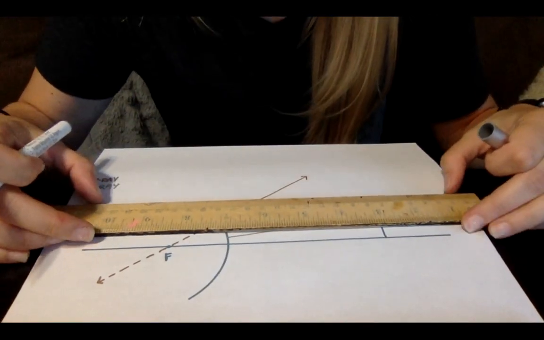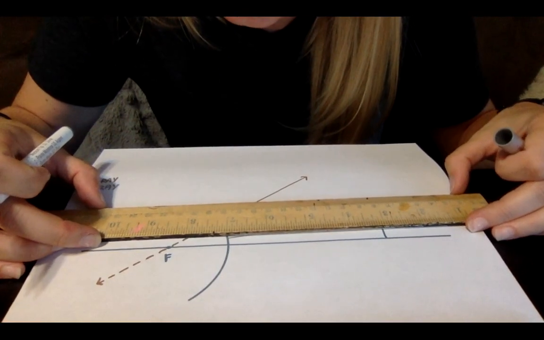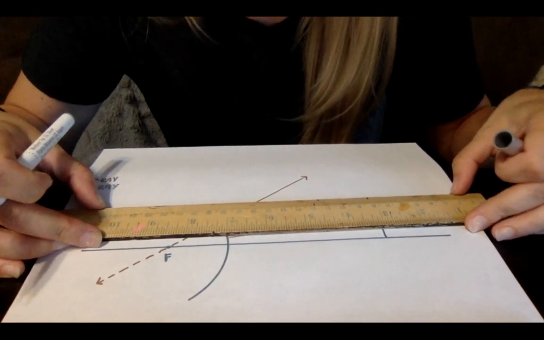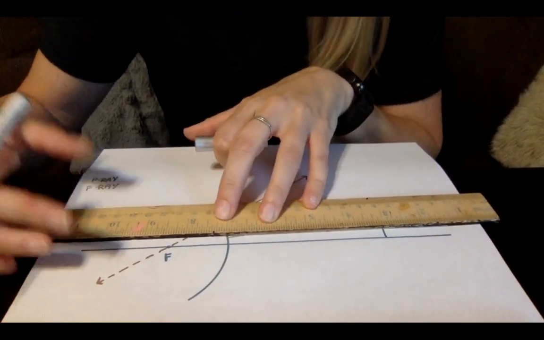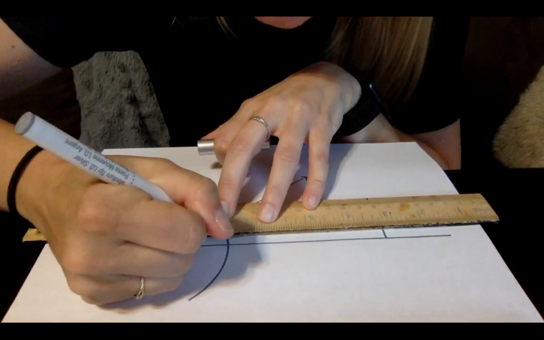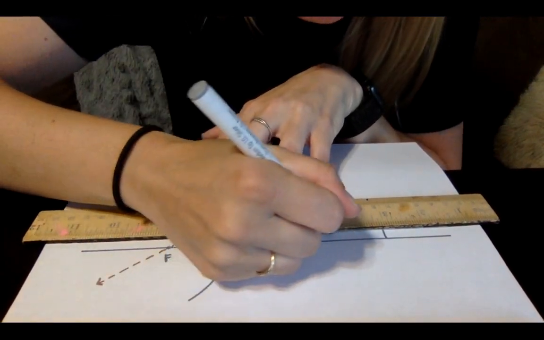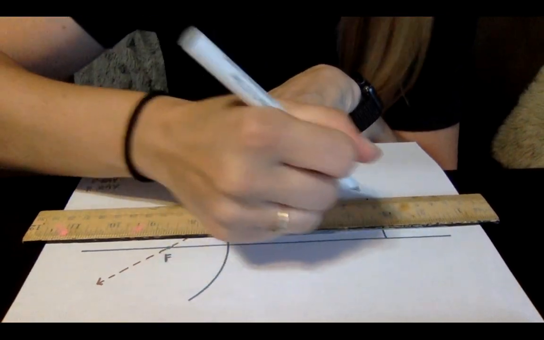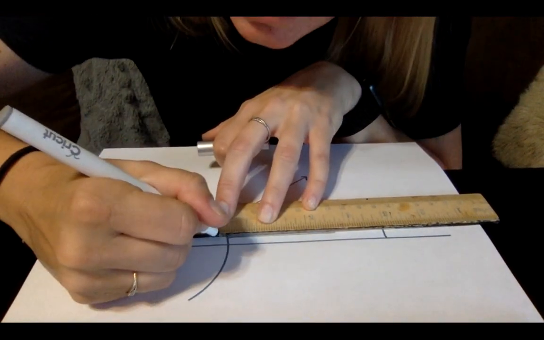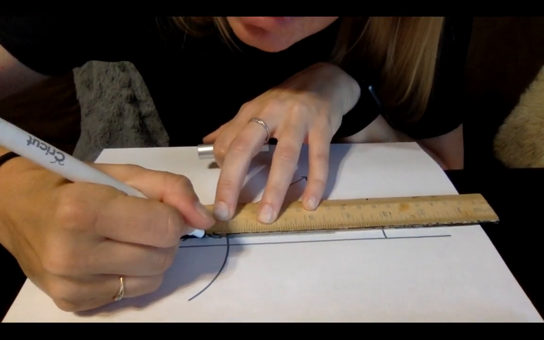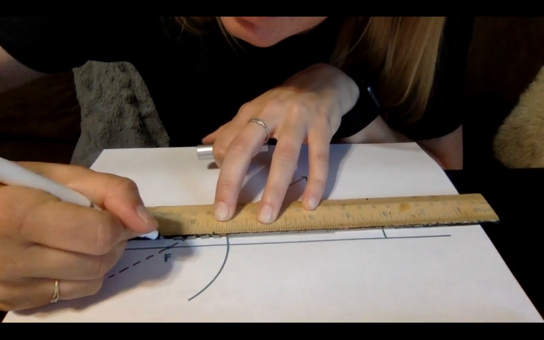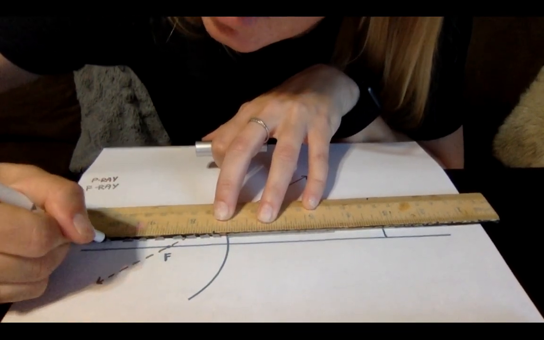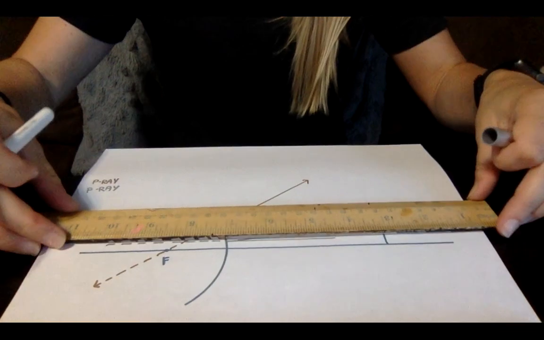Then the focal ray always, once it hits the mirror, bounces off parallel. So it does the opposite of the parallel ray. If it was to bounce back, because it's a mirror, it's going to reflect back that direction toward our object. And again, we want all of our rays to cross in order to create this image. So we trace back behind the mirror.